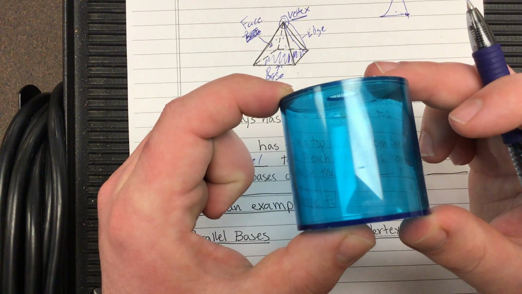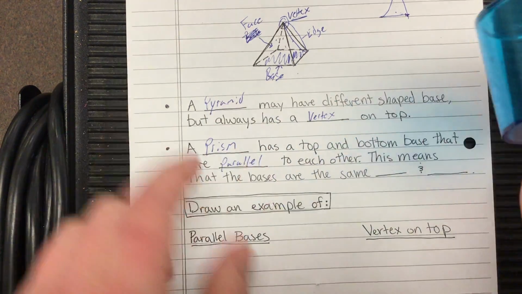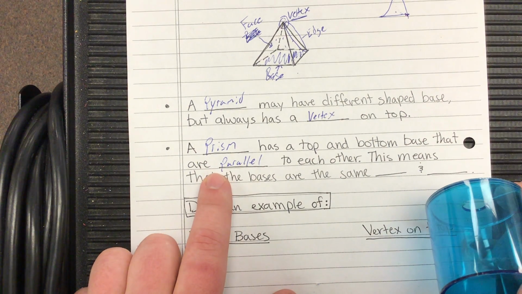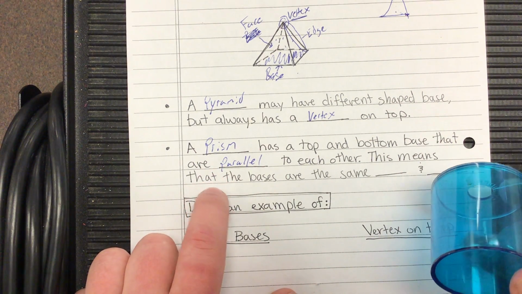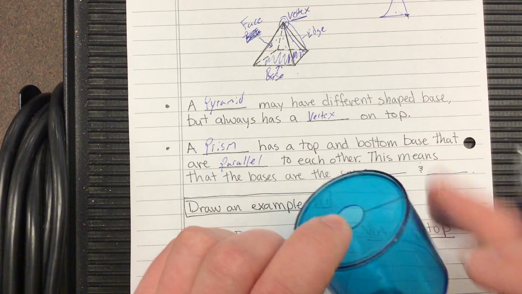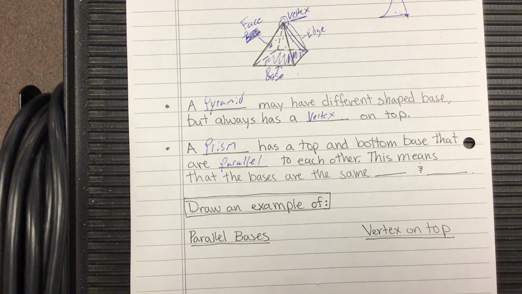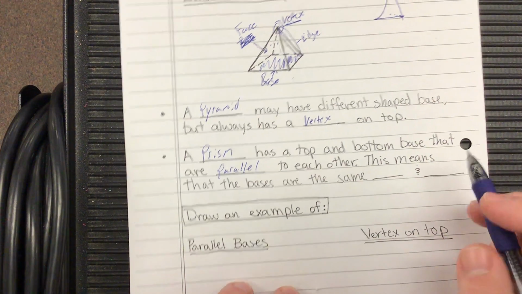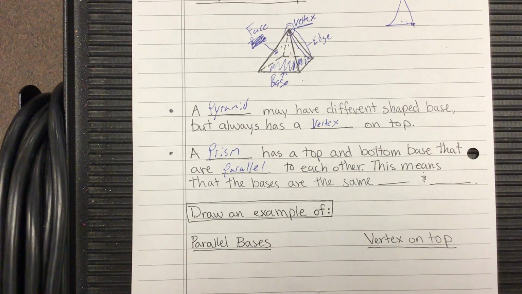Well, what are you looking at then? Spell the word. Oh, the word. Parallel is on the sheet. Yeah, man, but I can't see. We get it. All right.